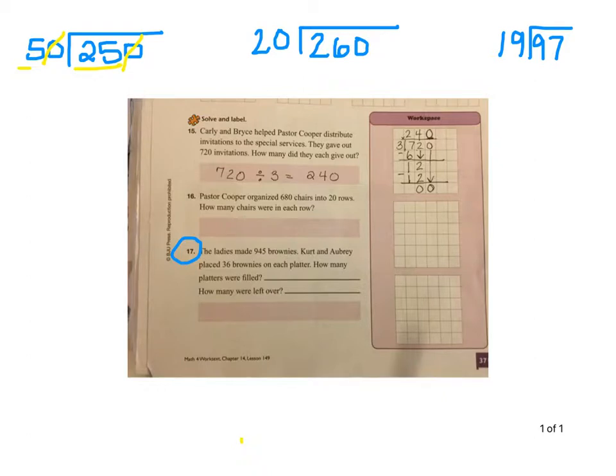Now remember, we crossed off those zeros, but they're still actually there. So because the answer will be the same, we know that if 5 goes into 25, then 50 goes into 250 the same amount of times. So that's 5 times. And then we can multiply and make sure that there's not a remainder.